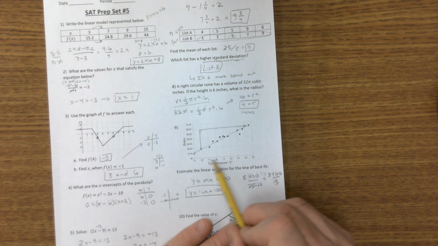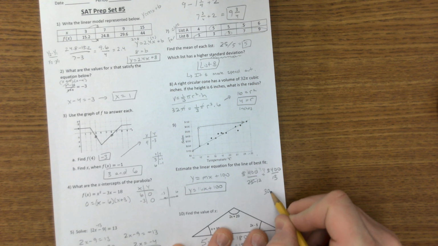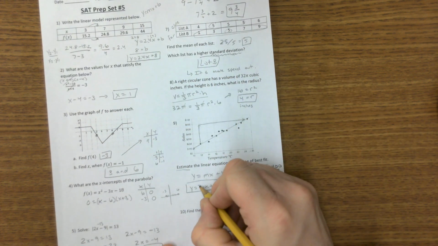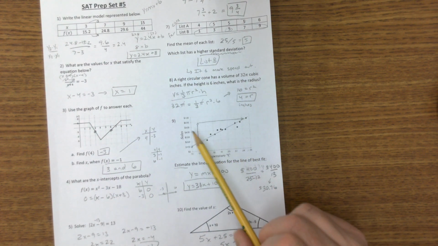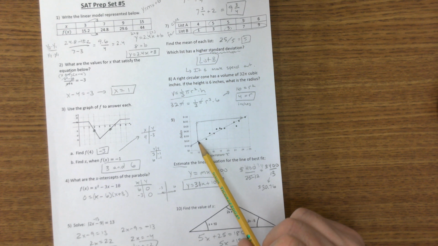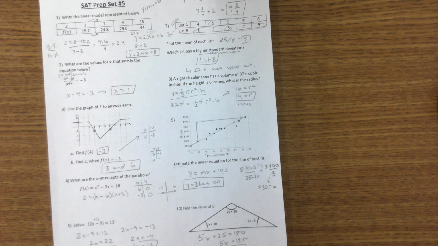From here to here is over 13, and it's up 14, so I had that slope wrong. That means it's going up about $30.76 per day. That's the amount that it's going up per day. It just says estimate, so I'm just going to round it to about 31. So in this line, temperature, sales, starting at about 100 and then going up about 31 per day.